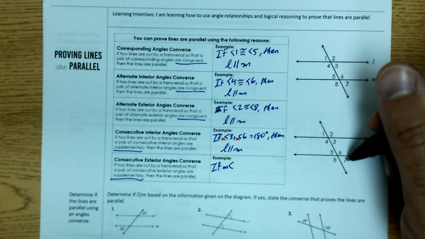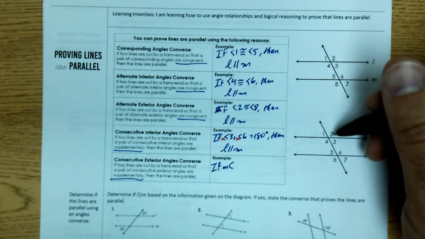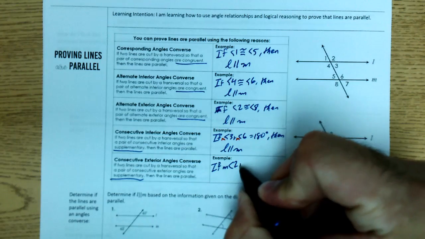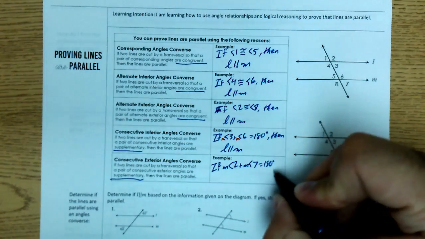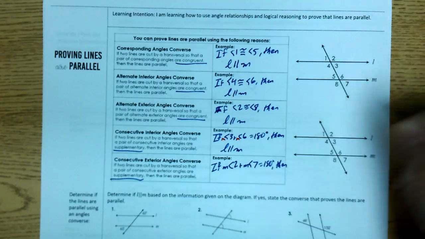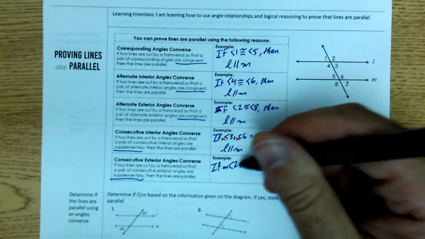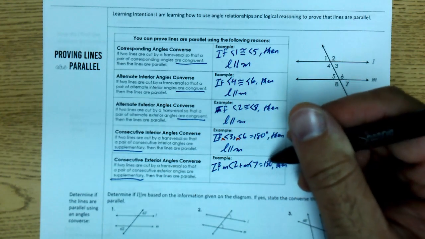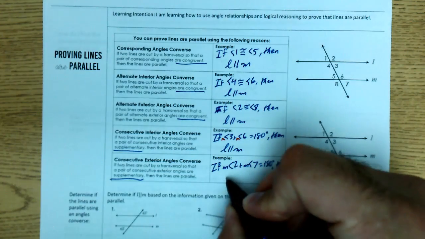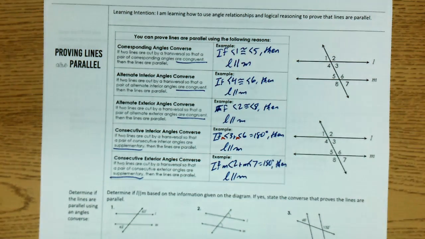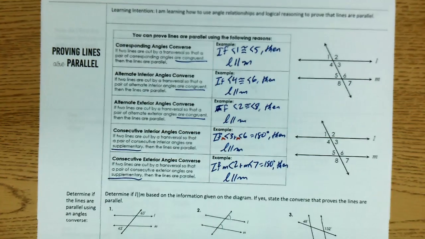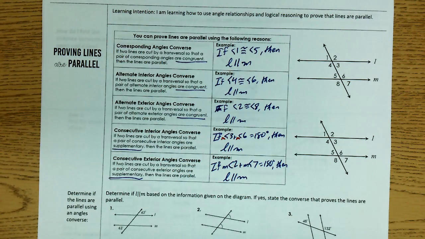The angle that is a consecutive exterior angle, that's 2, so the measure of angle 2 plus the measure of angle 7 should equal 180 degrees. Because of that, if the measure of angle 2 plus the measure of angle 7 equals 180, then L is parallel to M. Just examples of each of those 4 so that as we go farther in, we can get some work done.